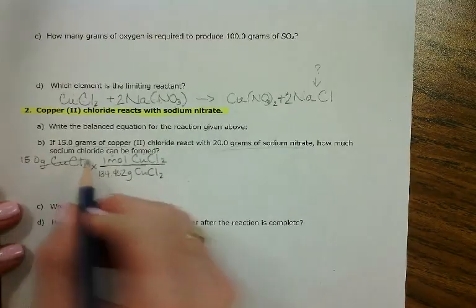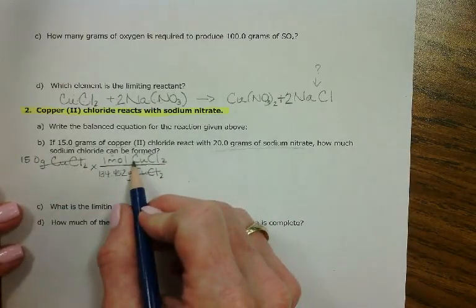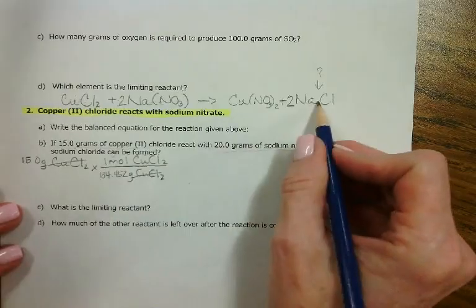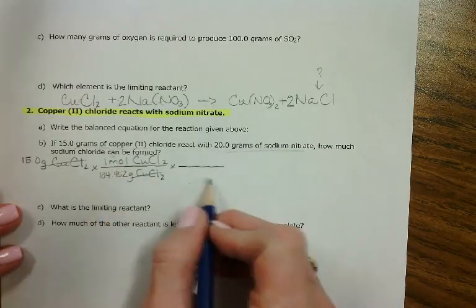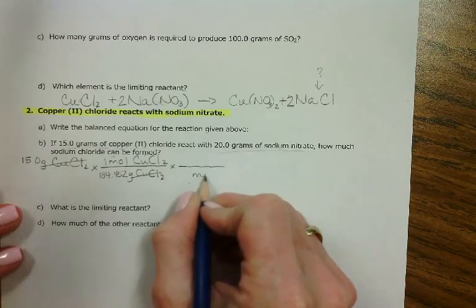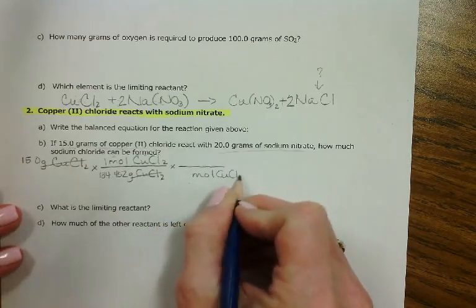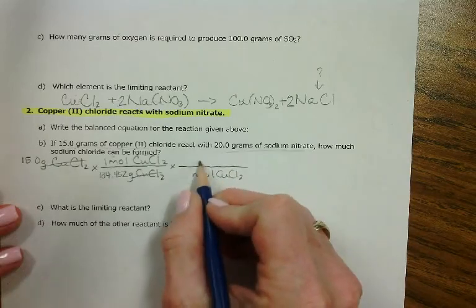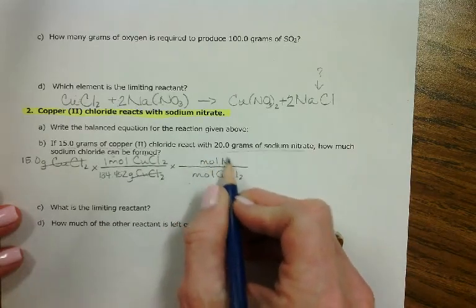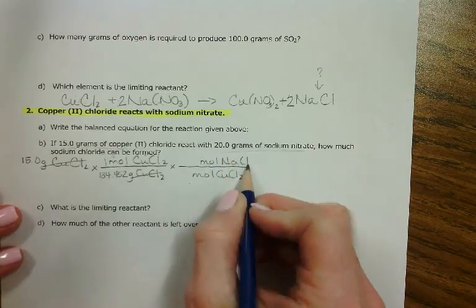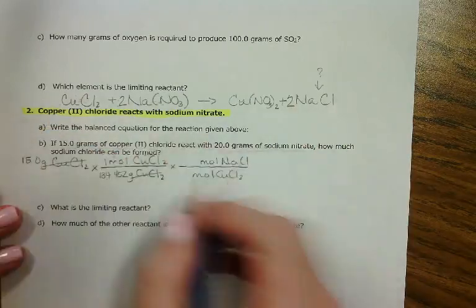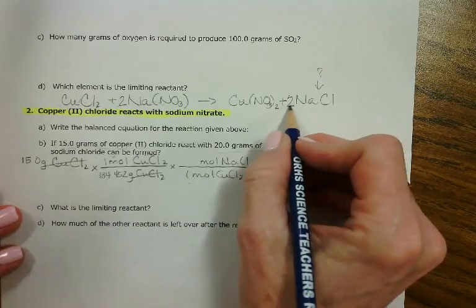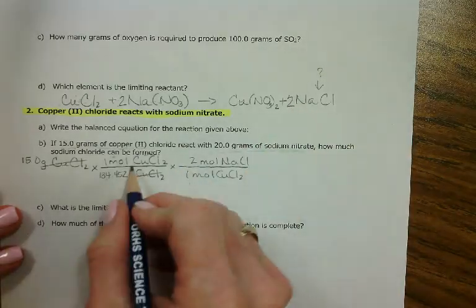Right? I've converted out of grams. Now I need to go to moles. Okay, I'm going to go to moles of sodium chloride. So let's disco down moles of copper 2 chloride. And in my numerator, I'm going to put moles of sodium chloride. I go back to my balanced equation. There's 1 mole of copper 2 chloride and 2 moles of sodium chloride.